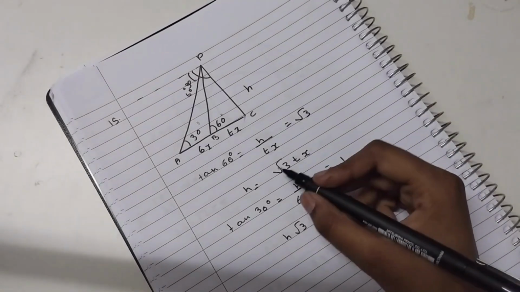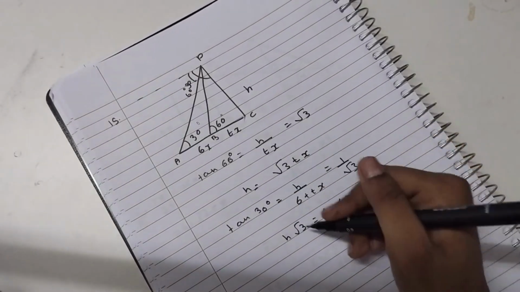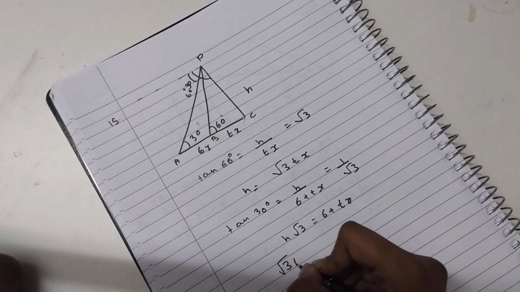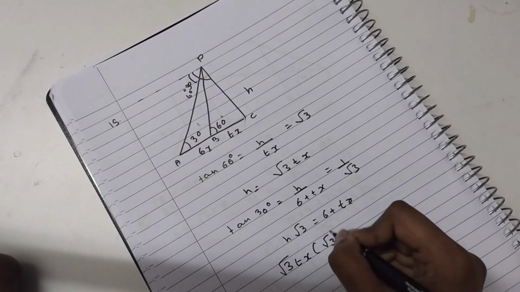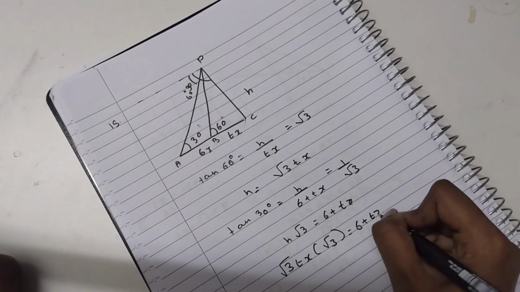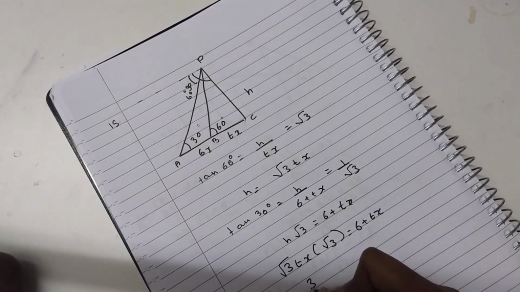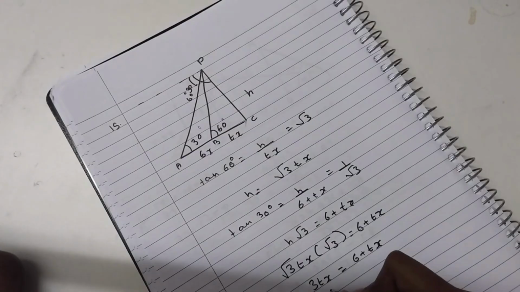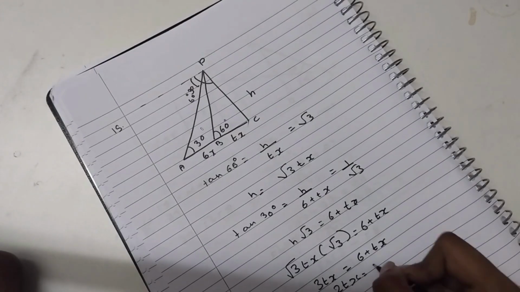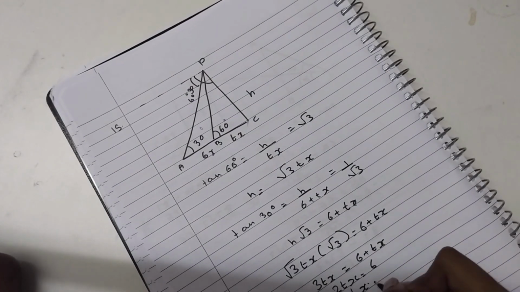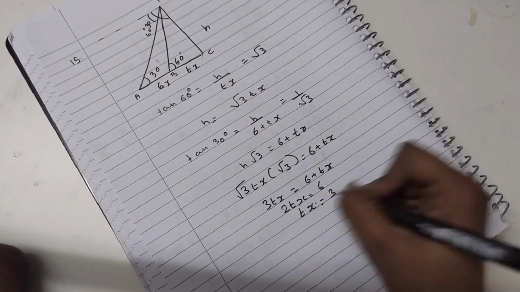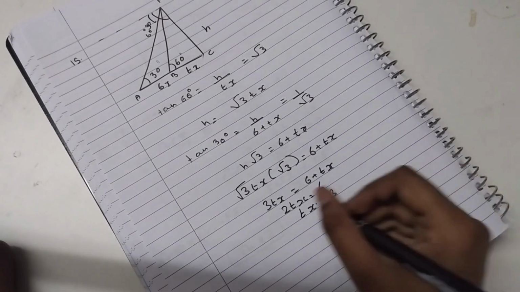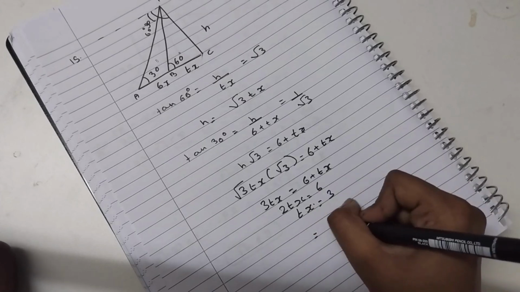Since we've already expressed h in the form of tx, we can substitute that value here. So we can write root 3 tx times root 3 is equal to 6 plus tx. 3tx is equal to 6 plus tx. 2tx is equal to 6. tx is equal to 3. So the time taken by the car would be 3 seconds.